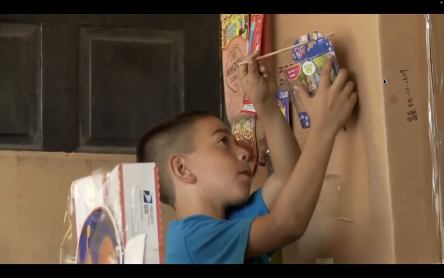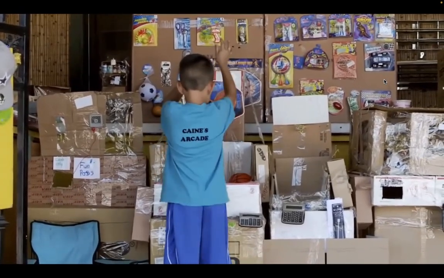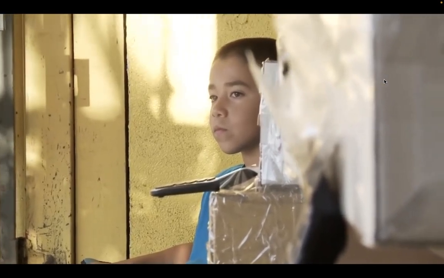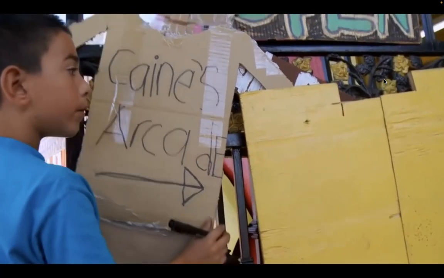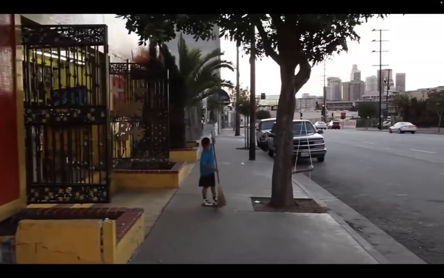When Caine got back to school from vacation, he started telling everybody that he had an arcade. And nobody believed him. So he won't wear his shirt to school because he's afraid that kids might tease him about it. You know, he told them, "Hey, I got my own arcade." And they're going, "Yeah, sure." He has the last laugh.